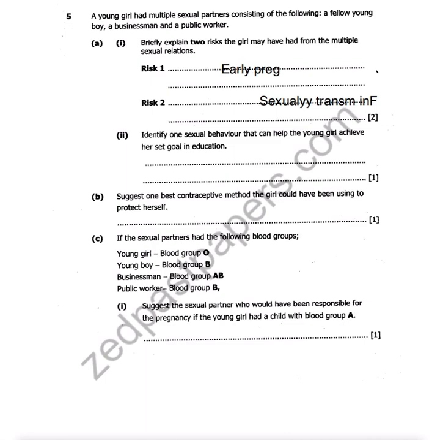All right, so this is question 5. It reads, okay, so we are saying that a young girl had multiple sexual partners consisting of the following: a young fellow boy, a businessman, and a public worker. These were multiple sexual partners for this young girl. Then question A, Roman numeral 1, briefly explain 2 risks the girl may have had from the multiple sexual relations.